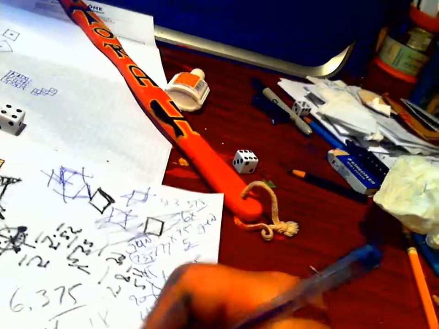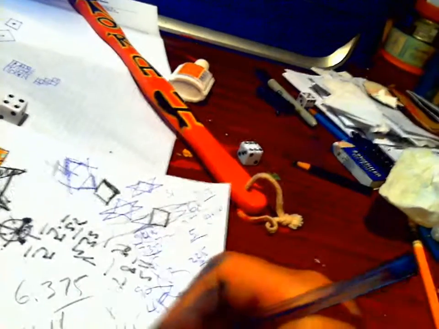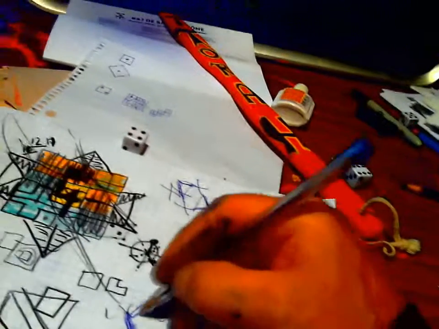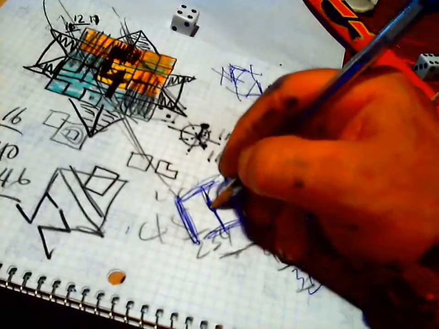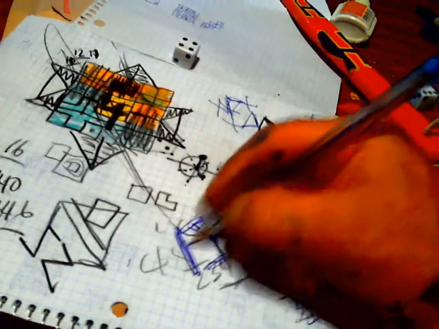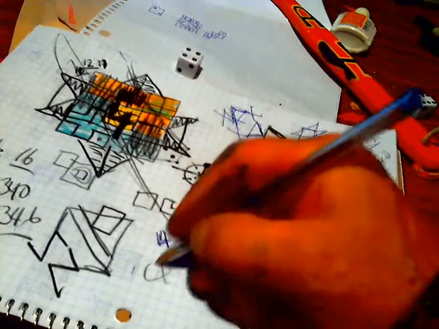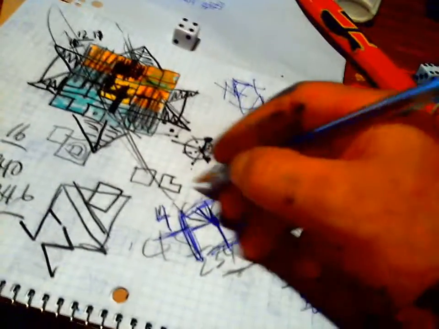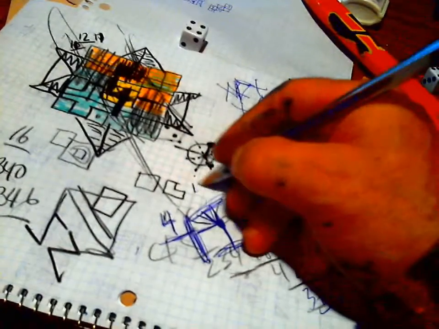3.75 times 6. And this is the way we're going to do it. 3.75 times 6, starting in the center. 3.75, 1, 2, 3, 4. It takes 4 of them to bring it to 90 degrees. 3.75 times 4 equals 15 minutes.